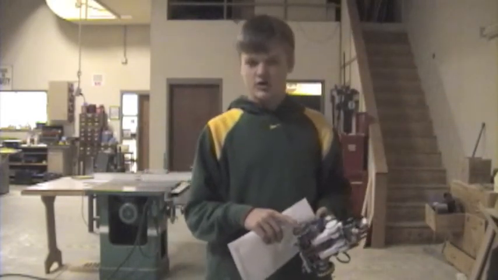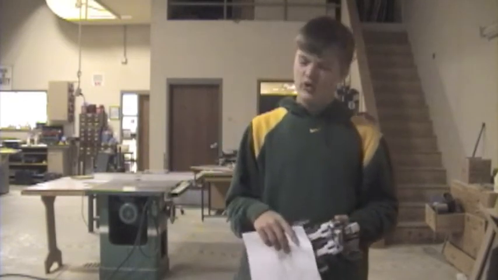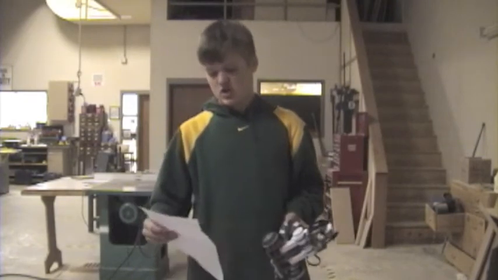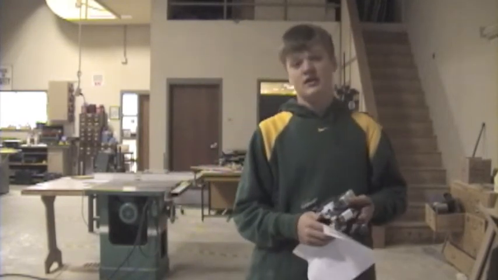Here at Northern Cass, this is the mathematics phase of the robot. One of the things we had to do was find the diameter and the circumference of the wheel. This is because we can tell how far it goes by knowing the circumference. By finding the circumference, it's the diameter times 3.14. And yeah, it's pretty cool.